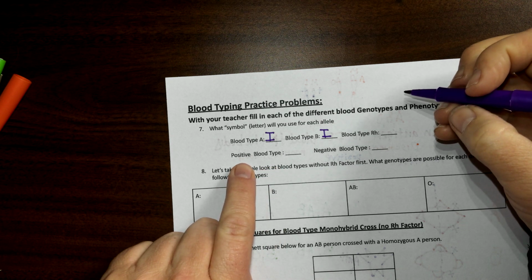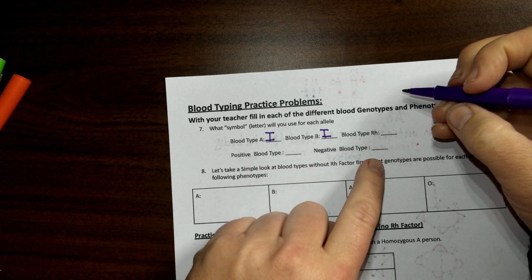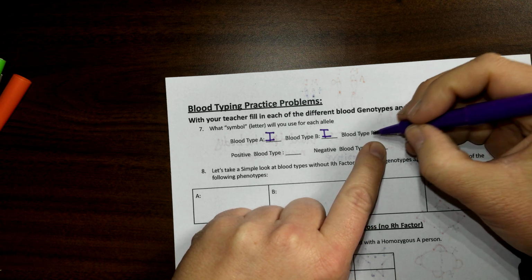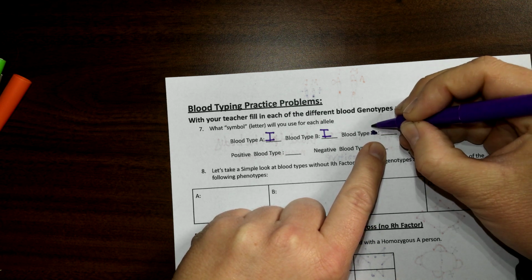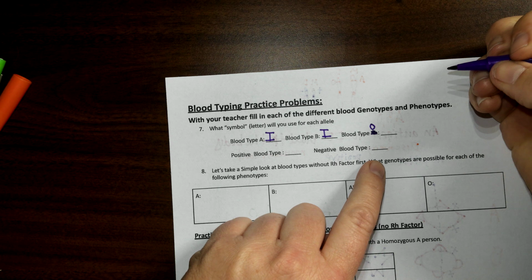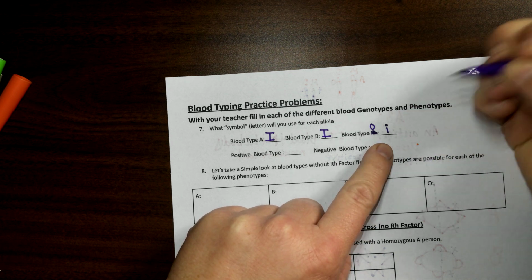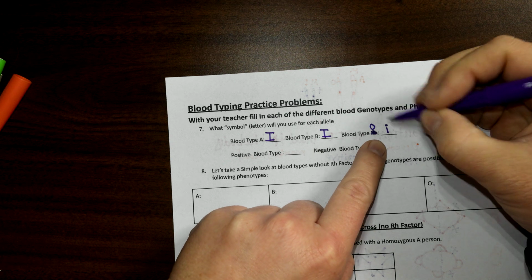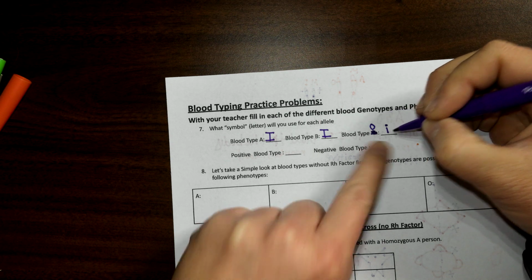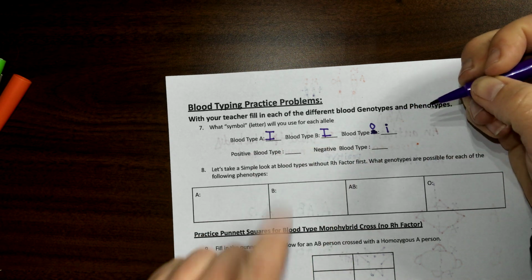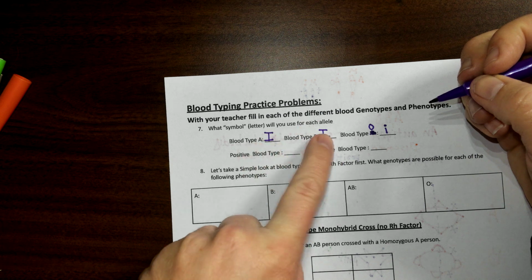oh, there's a typo here. This is positive blood type, negative blood type. Let's go ahead and cross this out and write type O, okay? And we're going to use a lowercase i to represent that blood type O is recessive to blood type A and B. But we can't tell these two apart. These are both dominant traits.